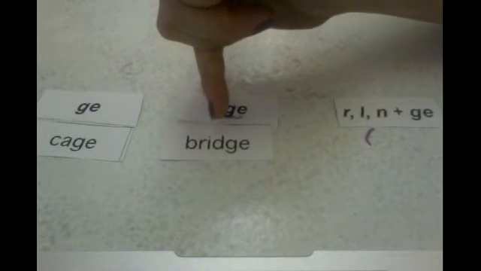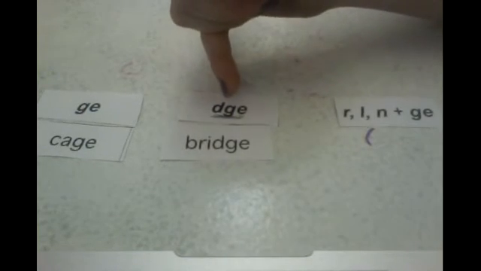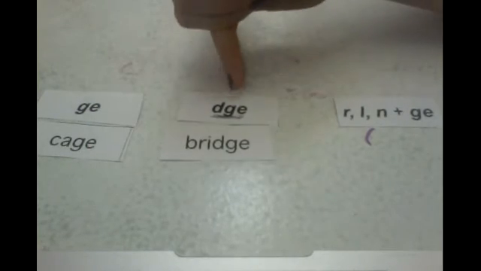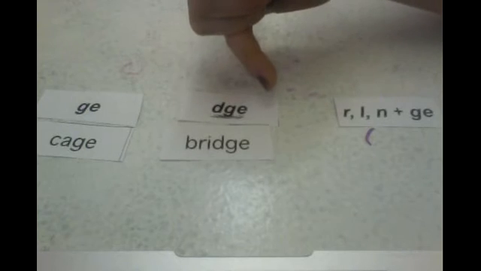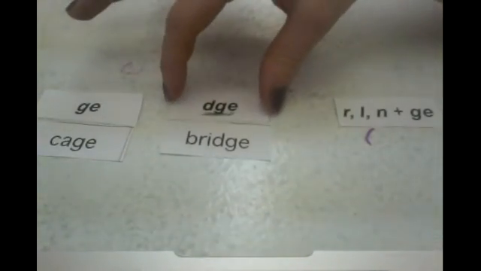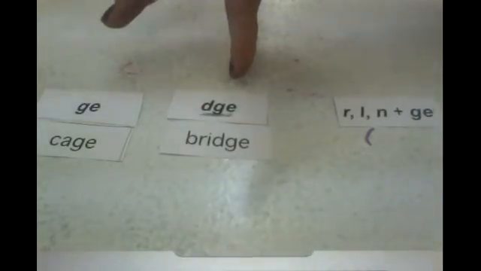Here I have j. So DGE can say j as well. So GE is saying j, and DGE is also saying j. Now what I'm noticing in a lot of the words is that there's a certain vowel sound that goes with GE, and there is a certain vowel sound that goes with DGE. I want you to see if you can figure that out. So I gave you a little clue as to a pattern that you can be looking for in these two columns. It has to do with the vowel sound, so think about it as you're filling the words in.